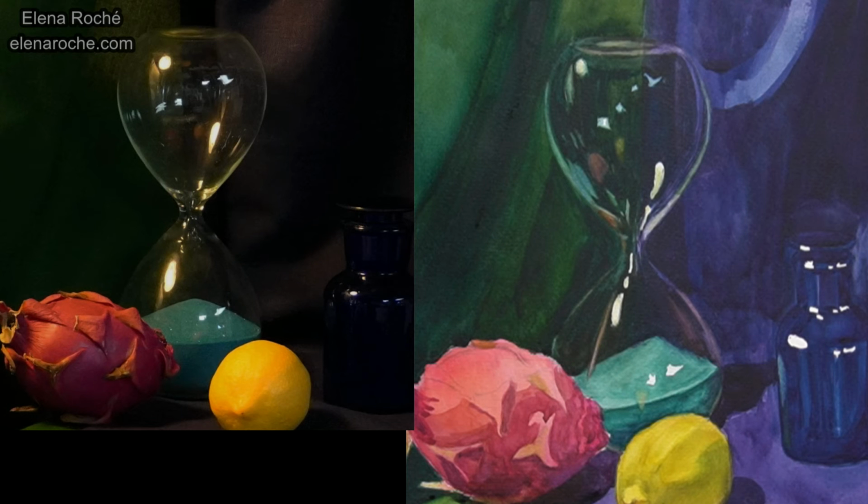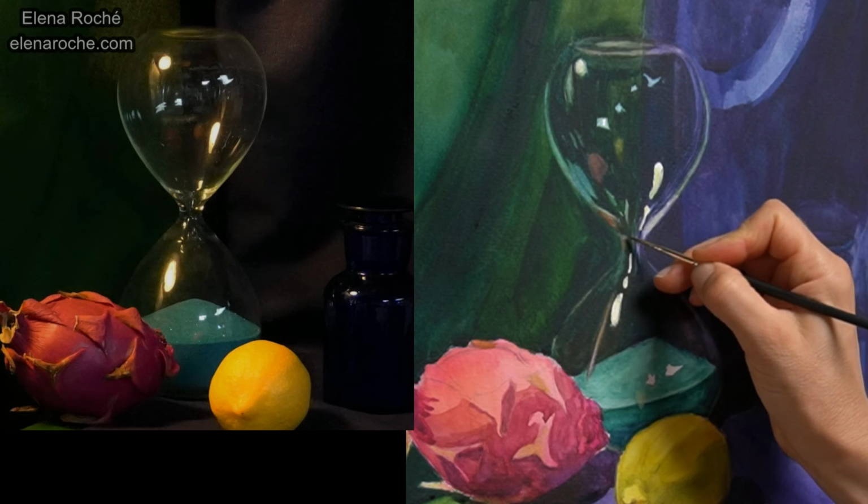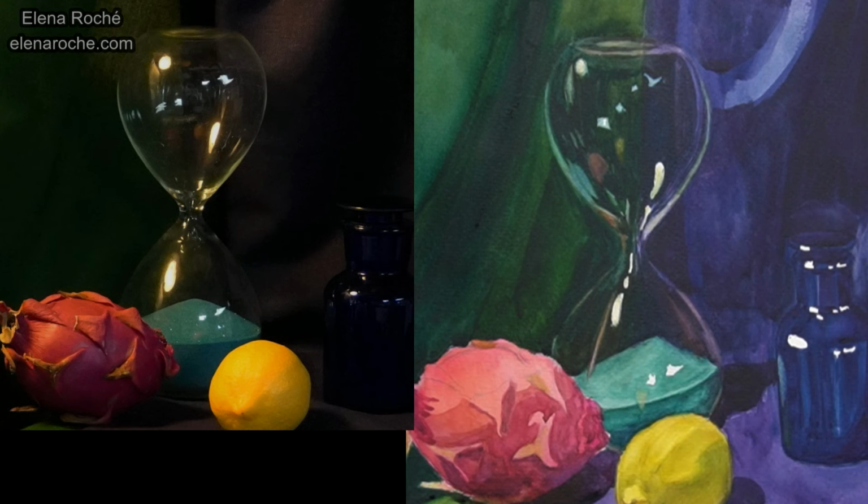It's only gonna look like a hint of it, and it may even change to look a little more brownish, and that's all you want. You just want a little change in color in that area.